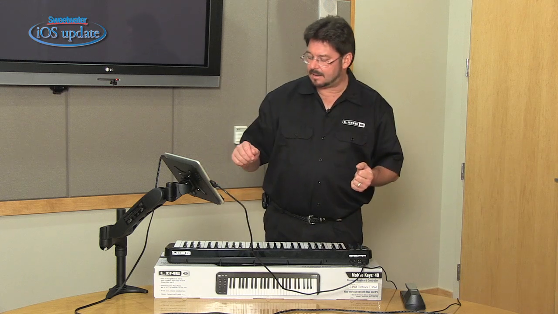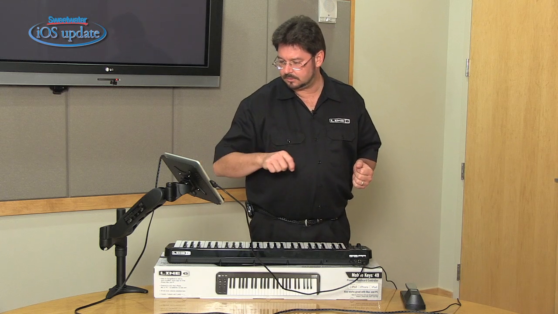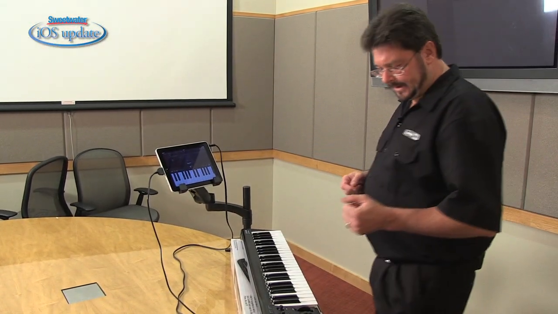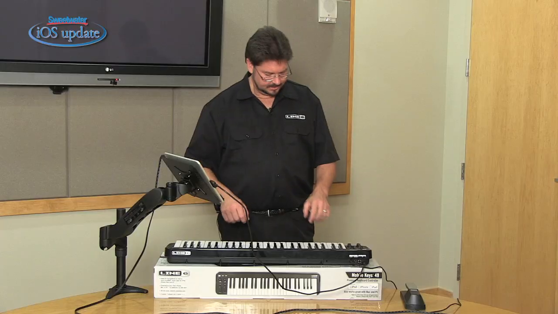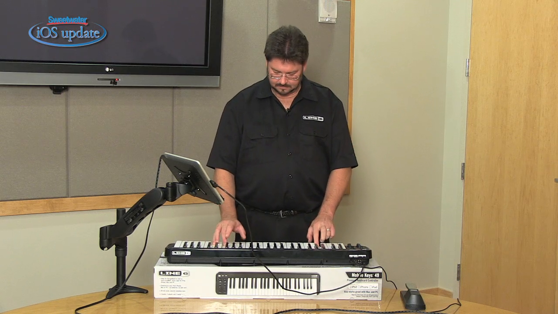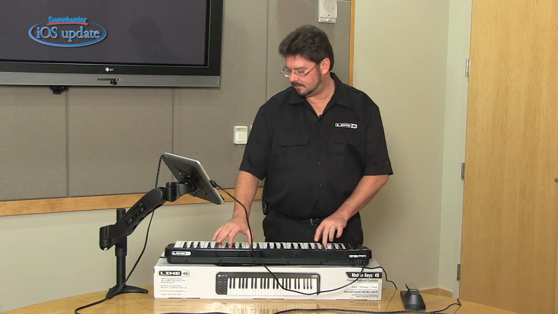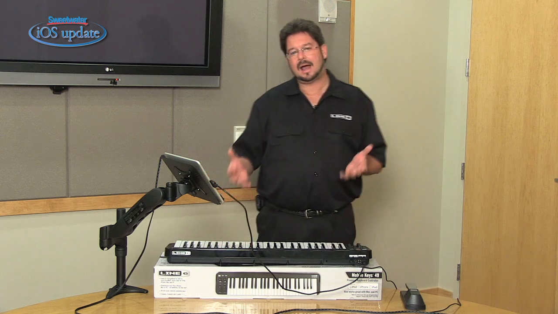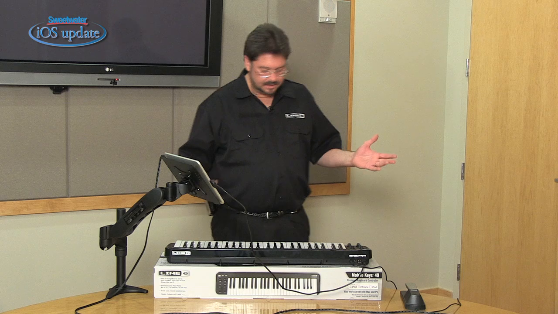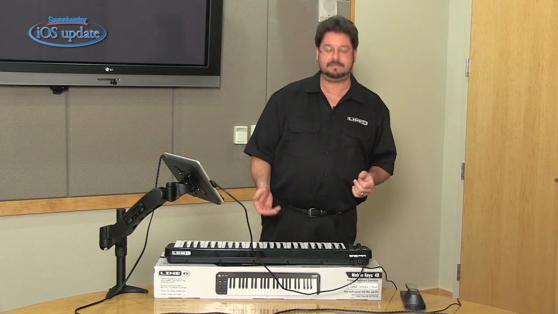So now I'm going to go to Instruments and pick a piano. I have a nice piano here. But maybe I'm used to a heavier keyboard for piano and I'm hitting the keys too hard. It's very easy to adjust the key feel on this thing.